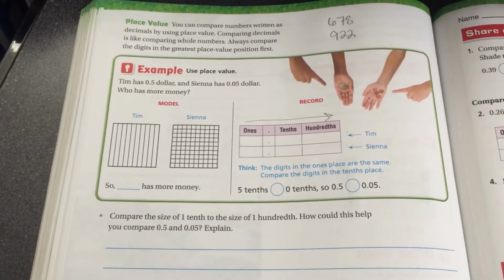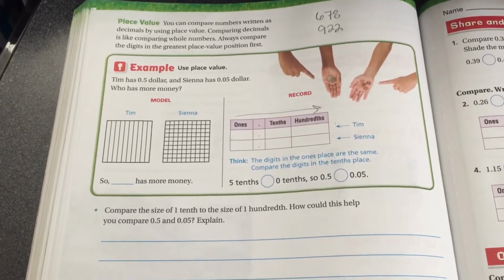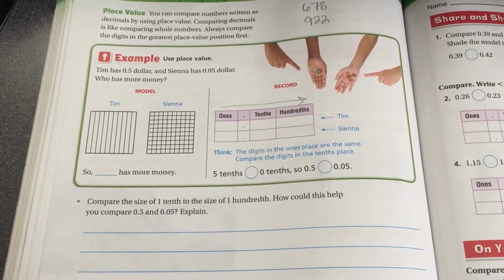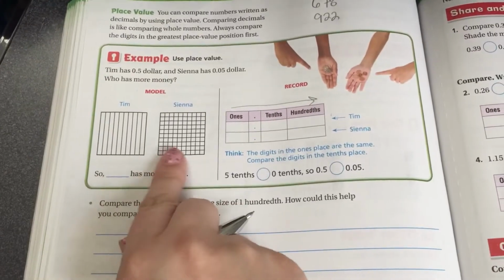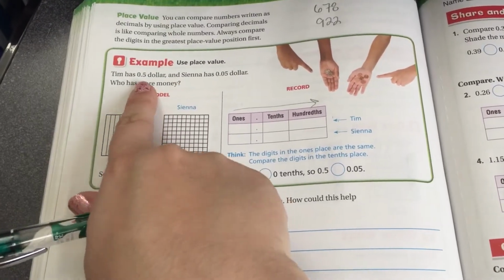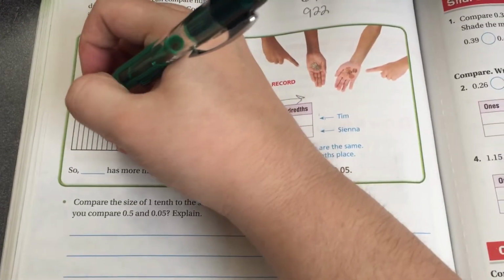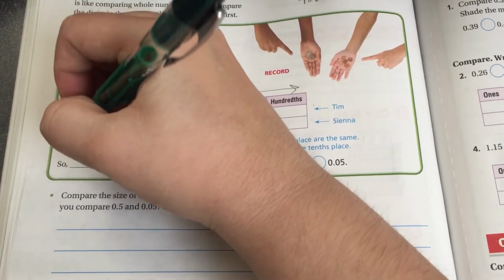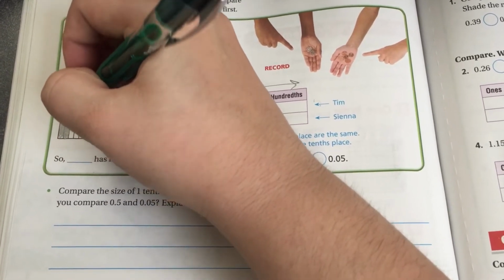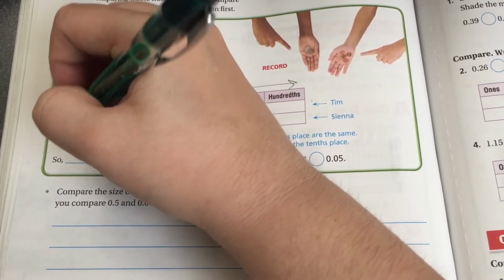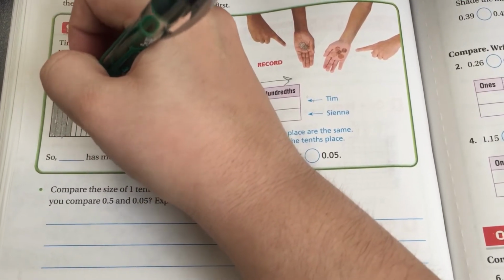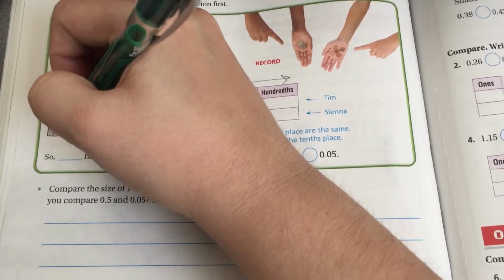$0.50, or 0.5 of a dollar. And Sienna has 0.05 of a dollar. Who has more money? So I'm going to shade in these models. So with Tim, they did it in tenths. This is 5/10. So I'm going to fill in 5 of these tenth size pieces. So there's 1, 2, 3, 4, 5. Okay, so that's him.